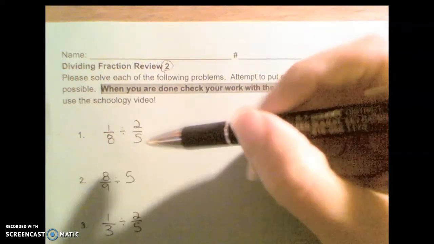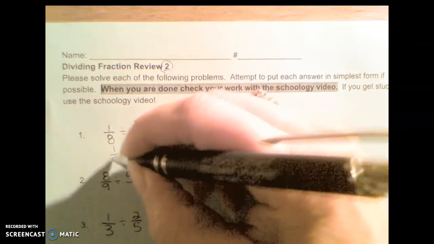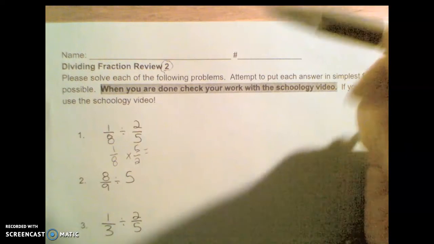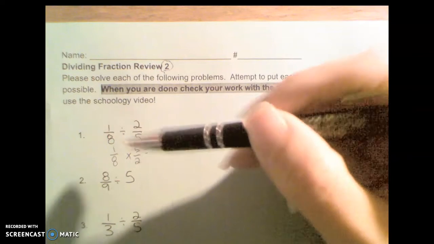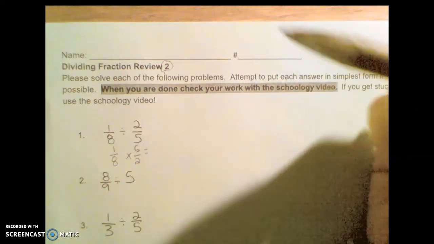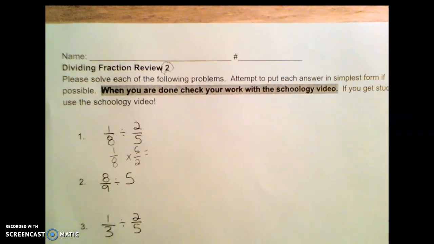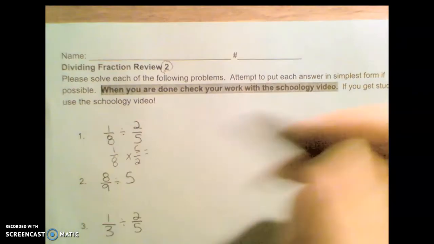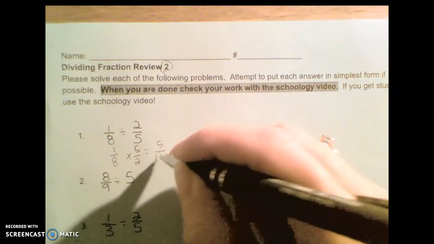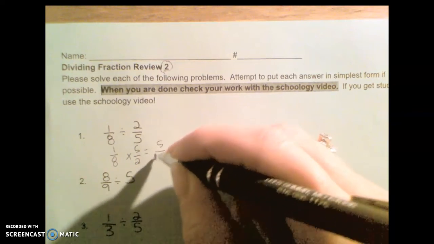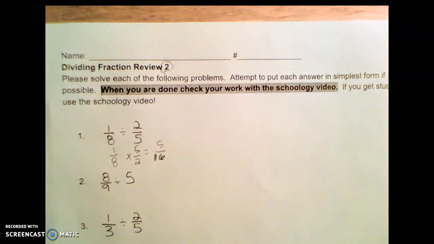Please don't cry. Just flip the second fraction and multiply. I would then check to see if I can cross cancel anything. 1 and 2 don't have any common factors that I can use. 8 and 5 don't have any common factors, so I just need to do a numerator times a numerator, which is 1 times 5 is 5, 8 times 2 is 16. So the answer is there is 5/16 of a 2/5 in 1/8.